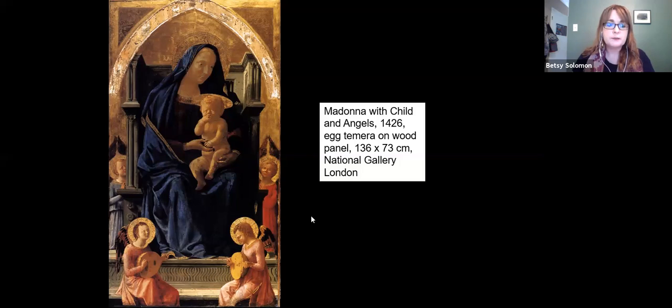So let's look to some of these details. Let's look first to what we can just call in this instance our architectural details. So let's look first to this throne. The throne itself does have a very architectural quality to it because the ornamentation on it has these columns and such.